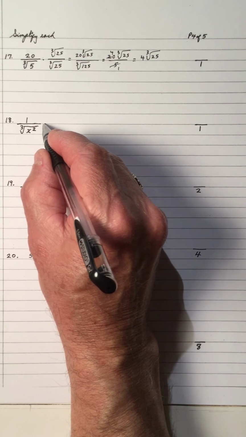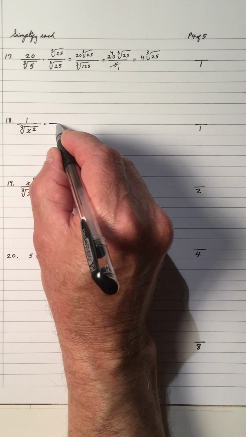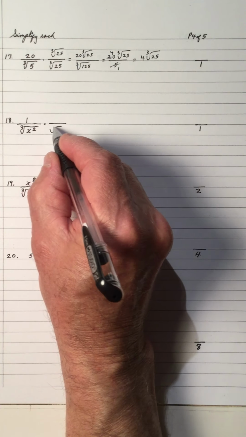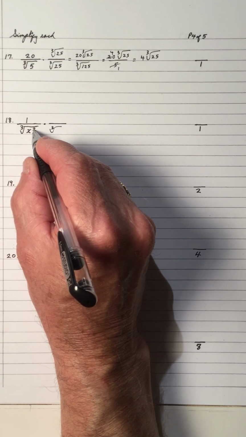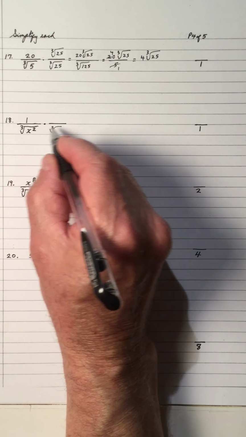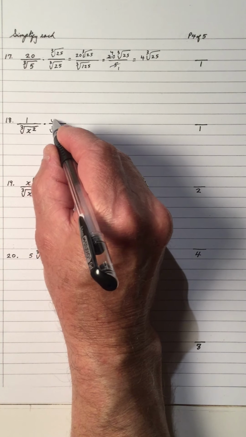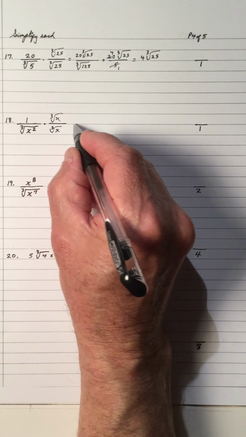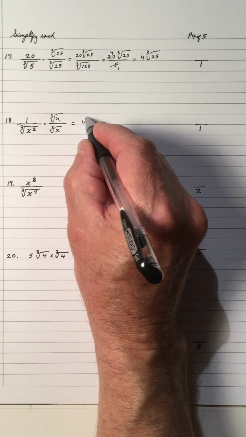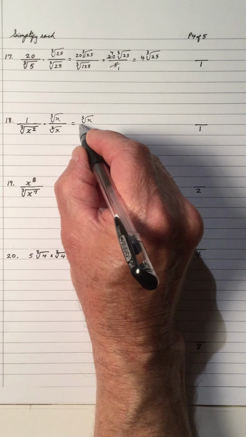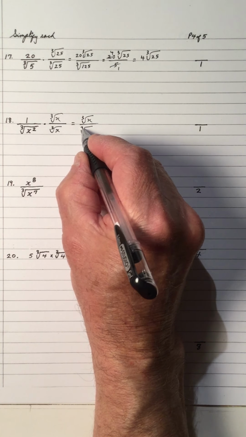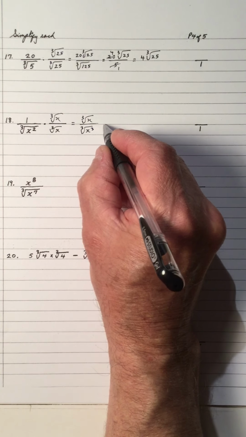And we're not allowed to have a radical in the denominator. We've got to rationalize it. We have a cube root. We have x squared. We need x cubed, so we multiply it by x. When we multiply it by x, we get the cube root of x all over the cube root of x cubed.